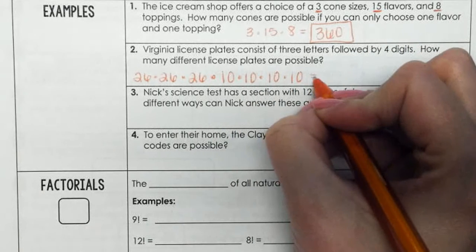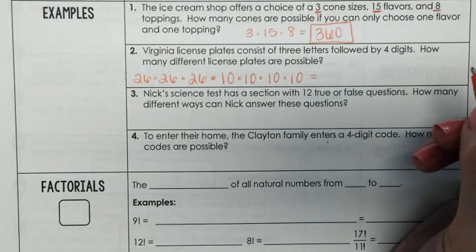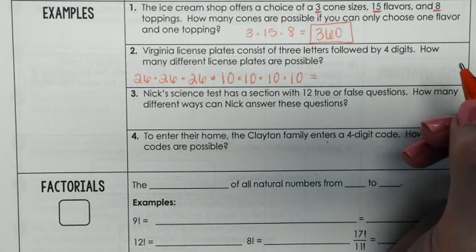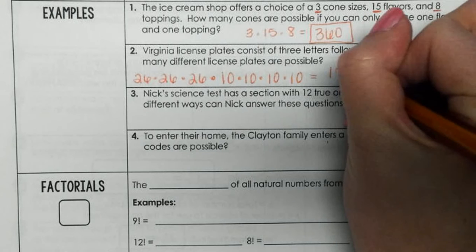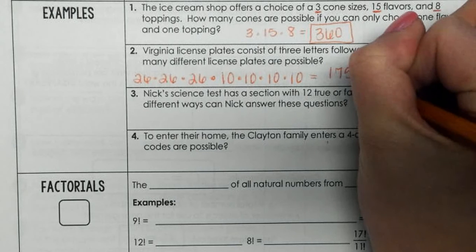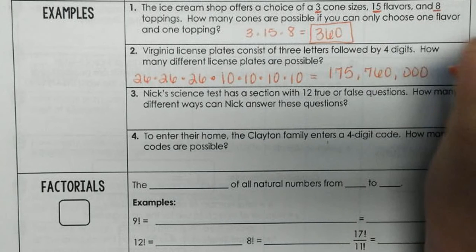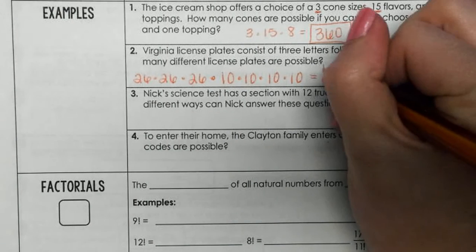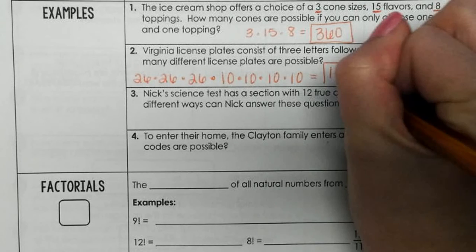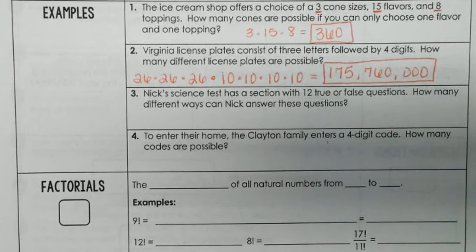I have to multiply all of those out. So if I multiply those in my calculator, I get this big number, 175,760,000 number of choices.